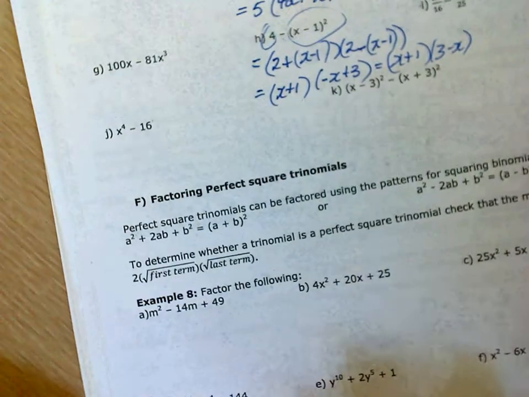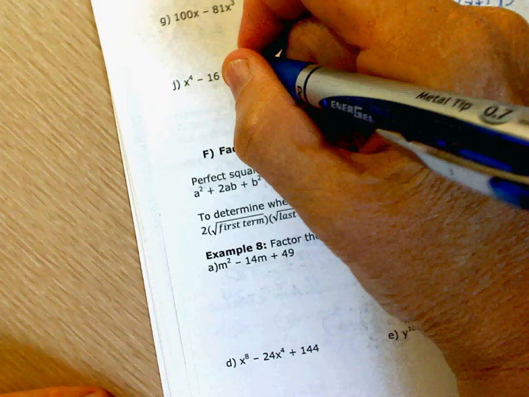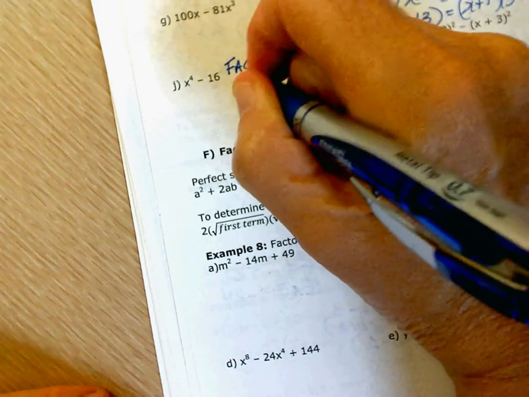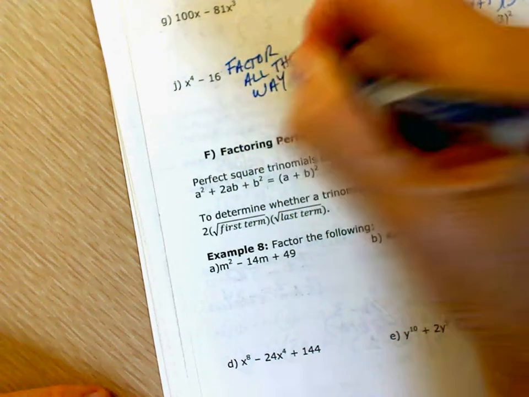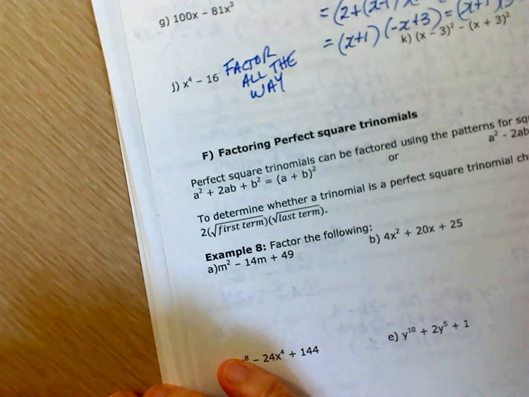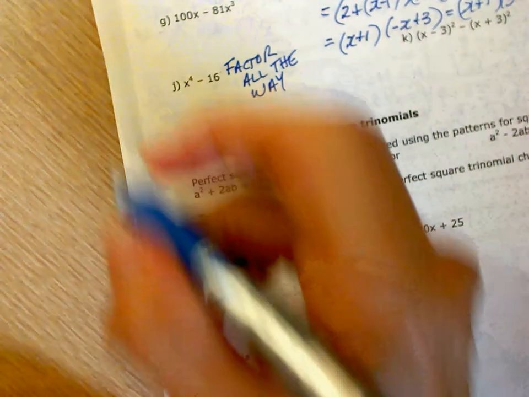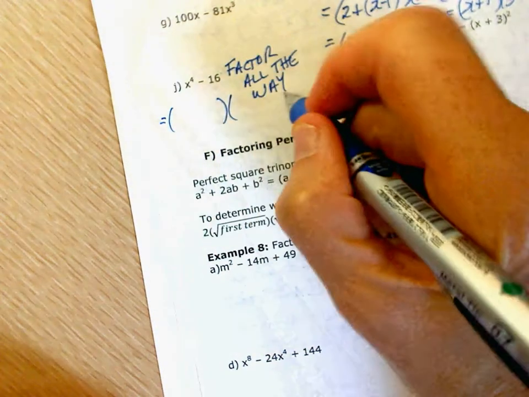Okay, let's do this one. This one has a trick in it. The important thing is to always factor all the way. That's critical, right? You always want to factor all the way. So, square root of the first term is x squared.